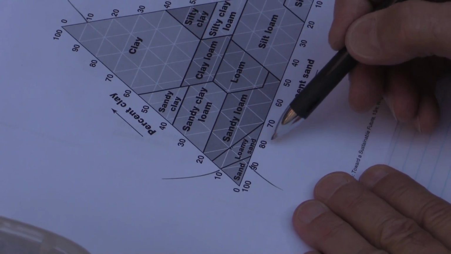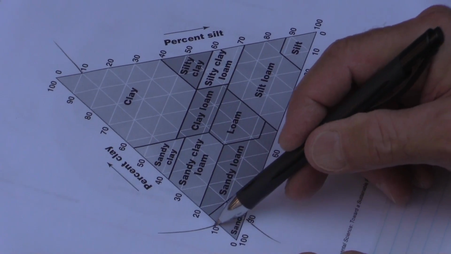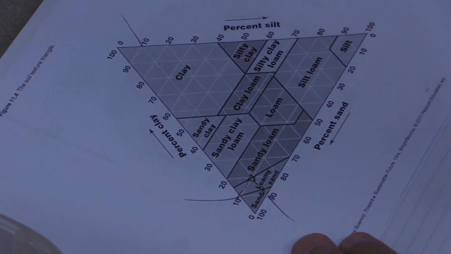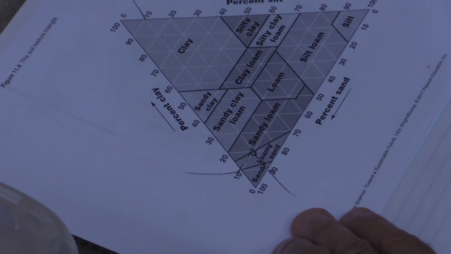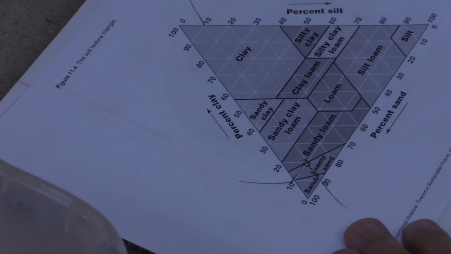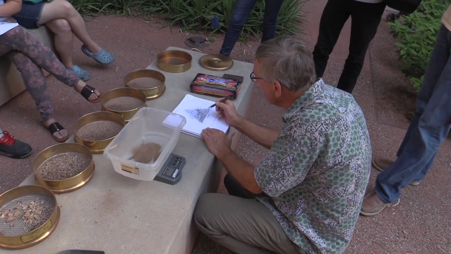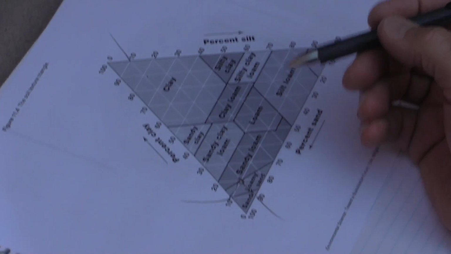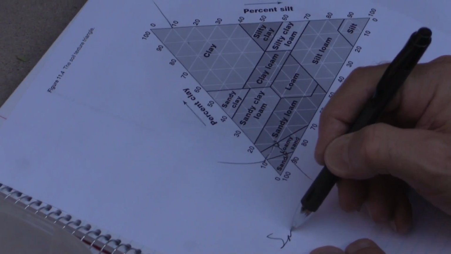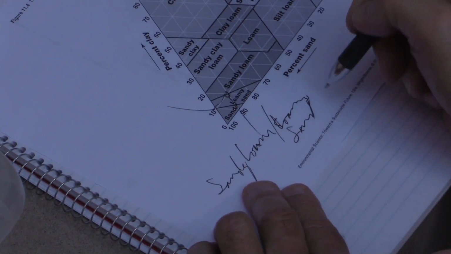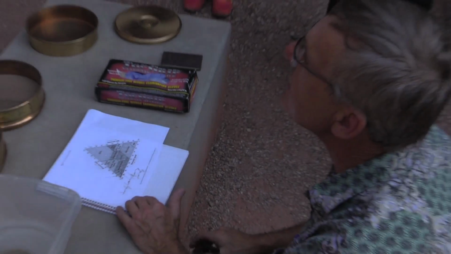Maybe 10 is 10. Oh, sorry, I was looking at it the wrong way. I'm saying the intersection is pretty close to where the loamy sand starts, so it's in between. I would accept your interpretation. Let's say then that sample number 1 is a sandy loam / loamy sand. That's a pretty good description of what we have there in sample number 1. Would everybody agree?